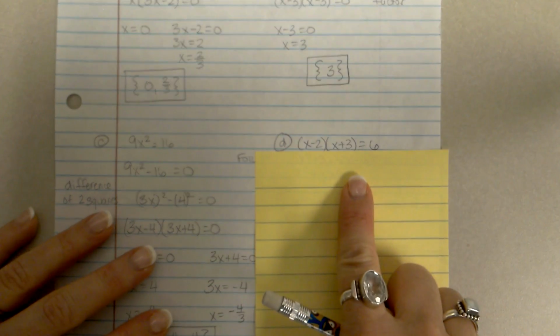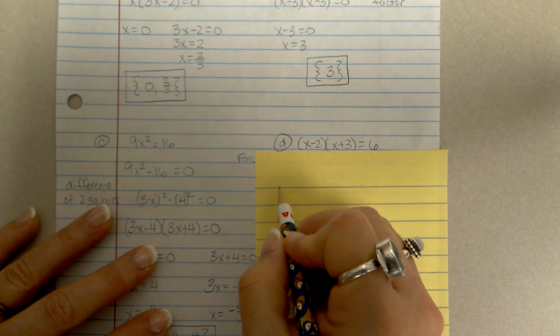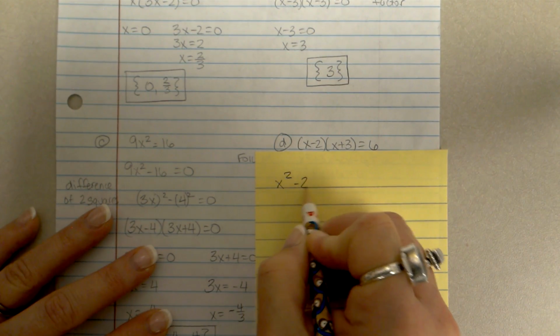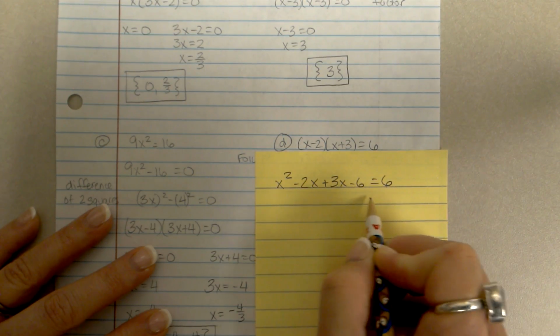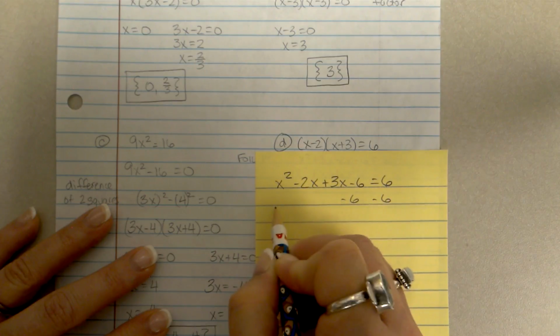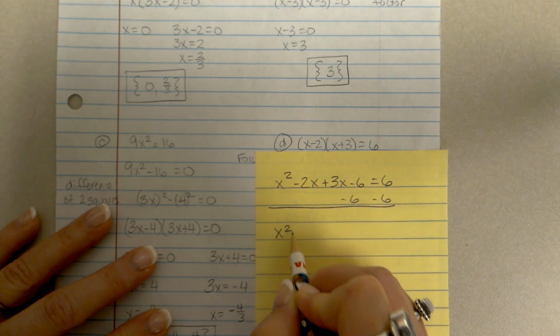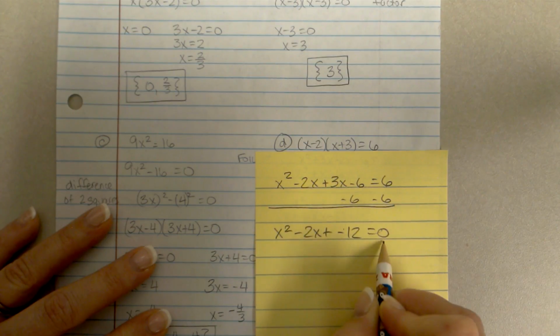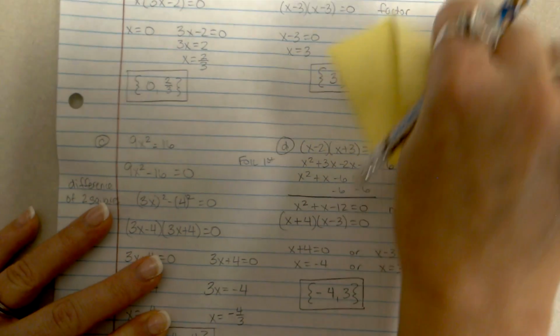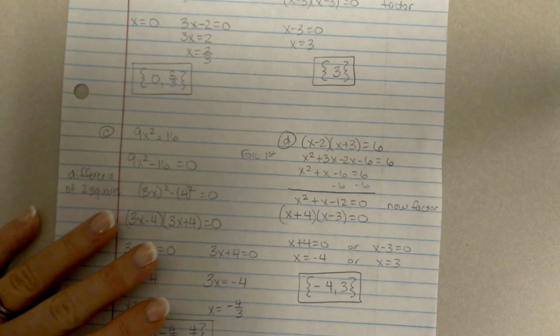And then this last one, you need to FOIL it first. And then move the 6 to the left and then refactor, because I needed that 0 there. Then you're going to refactor it and then solve.